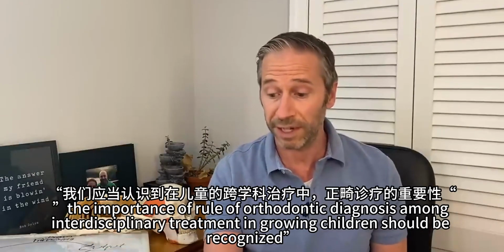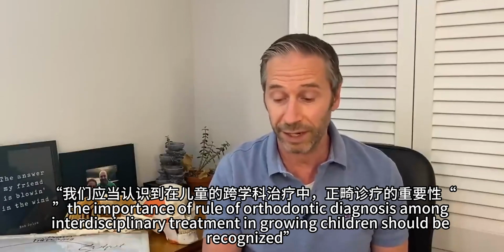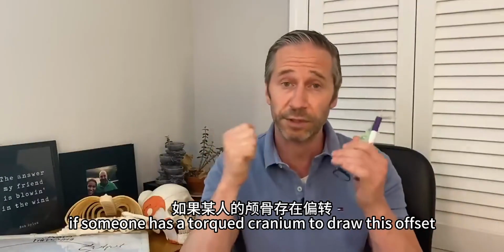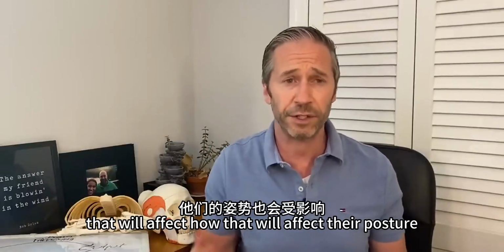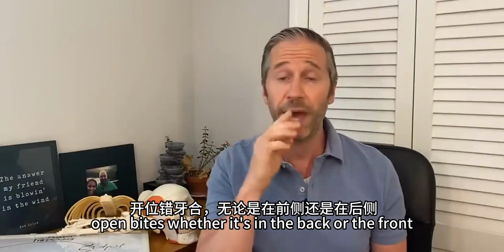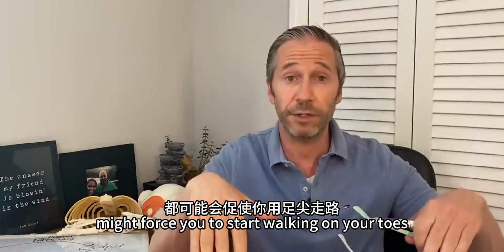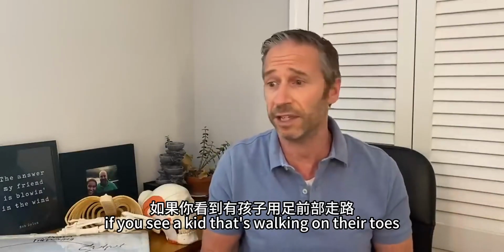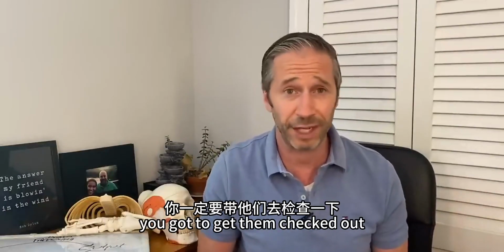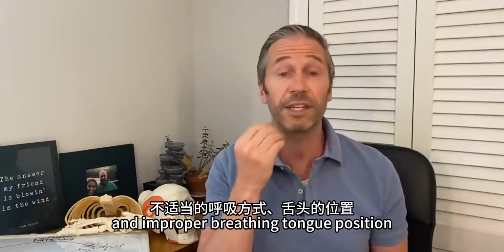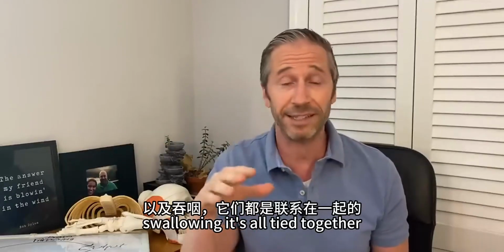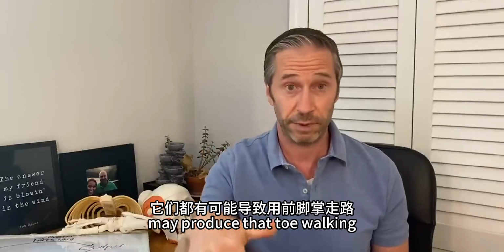The importance of the role of orthodontic diagnosis among interdisciplinary treatment in growing children should be recognized. If someone has a torqued cranium and a jaw that's offset, that's going to affect how they move. That will affect their posture. Open bites, whether it's in the back or the front, might force you to start walking on your toes. Toe walking is not a good thing. If you see a kid that's walking on their toes, you've got to get them checked out. They may develop oral cavity issues, or that oral cavity and improper breathing, tongue position, swallowing, it's all tied together, may produce that toe walking. Either way, it's not a good thing.